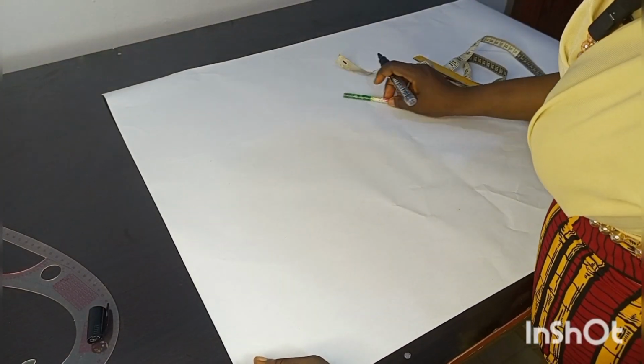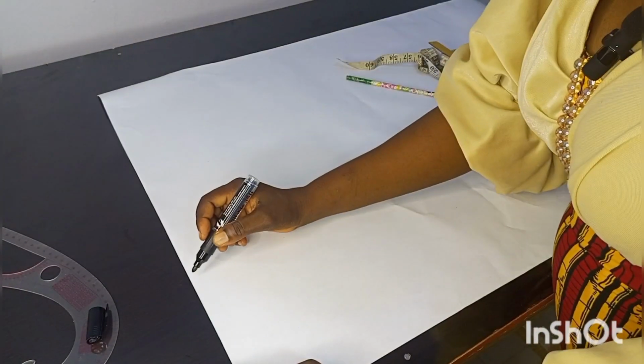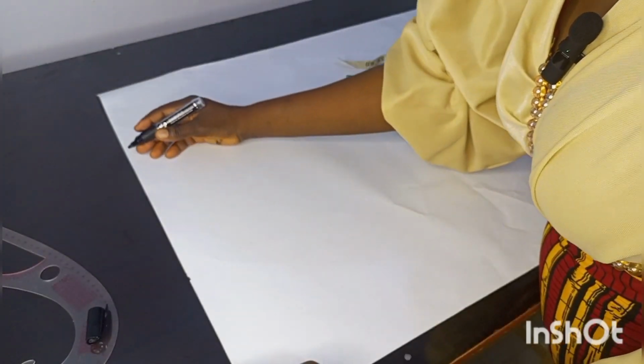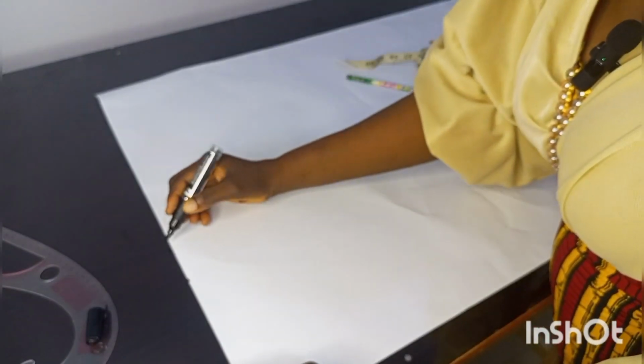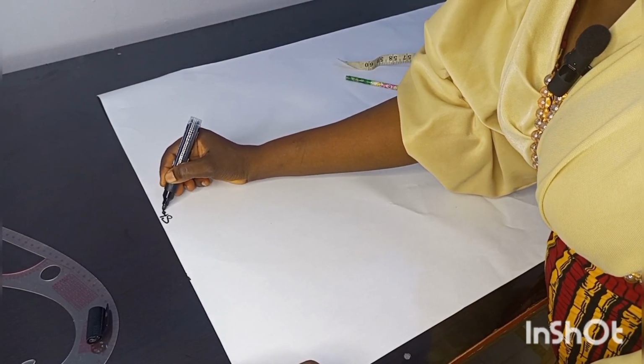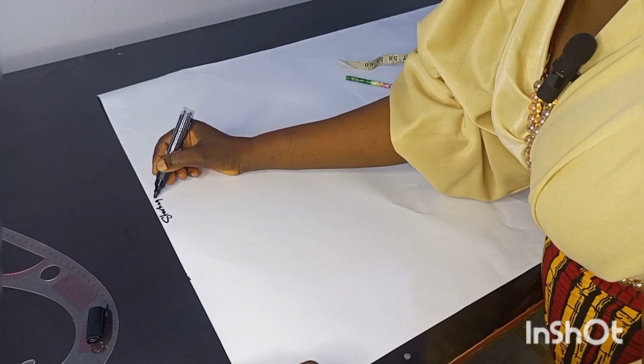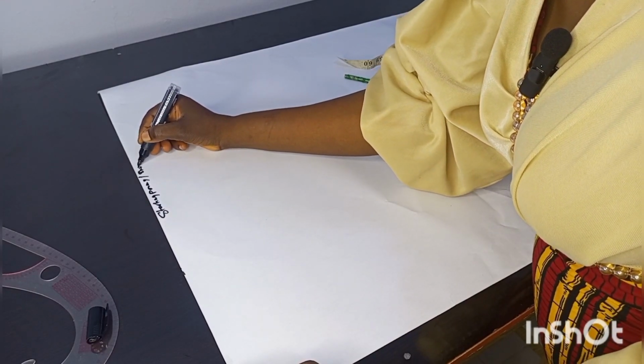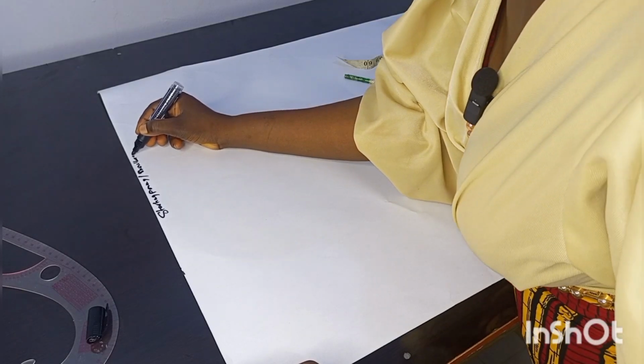So I'll go ahead to make use of the upper part here. The upper part here, I'll make it my starting point, or my shoulder. All right.